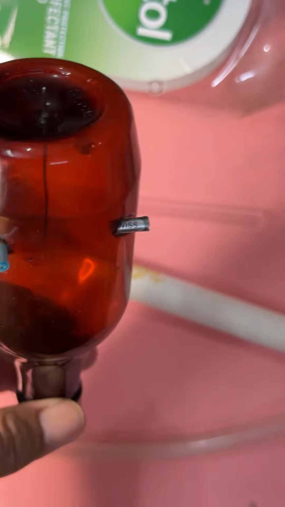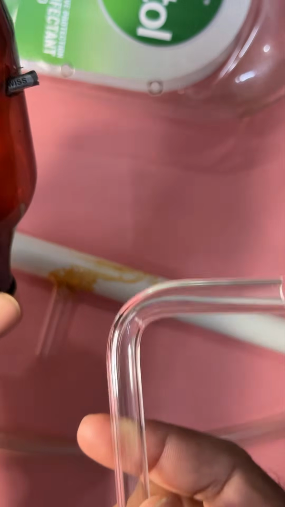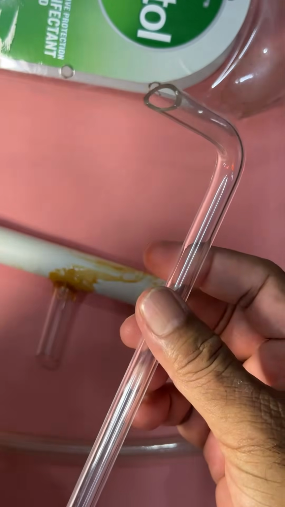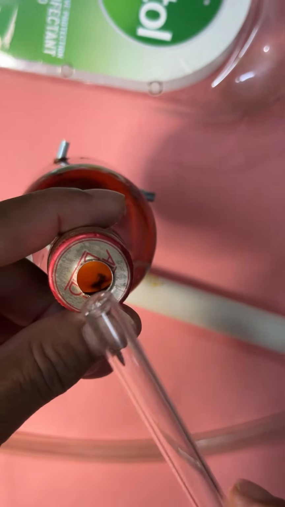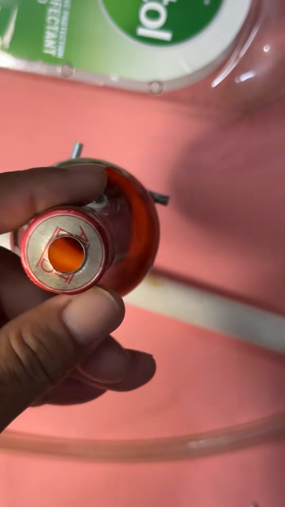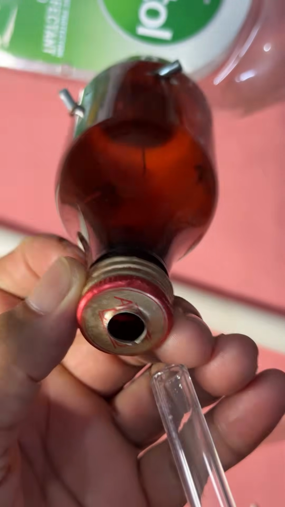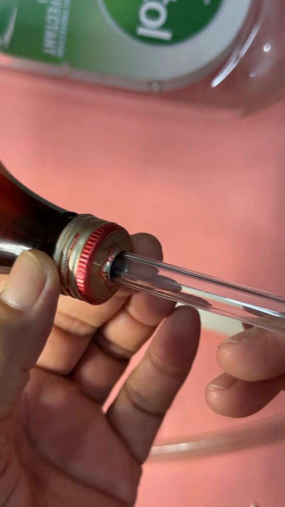Then I tried, and you will be happy to see it was wonderful, but unfortunately my pipe got broken. This was my pipe. This is, of course, a glass pipe. So what I did, I made a hole on the cap, the metal cap, by a normal screwdriver according to my diameter. See, this is my diameter. It is getting through.